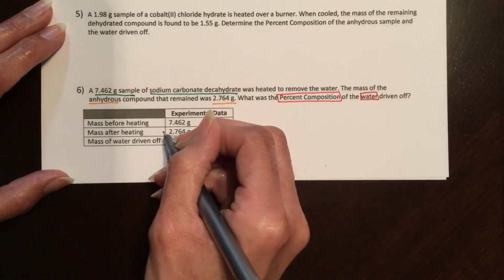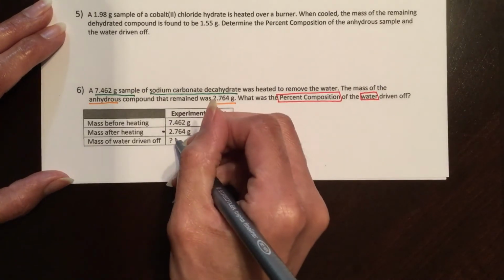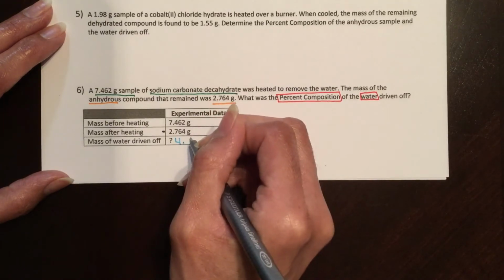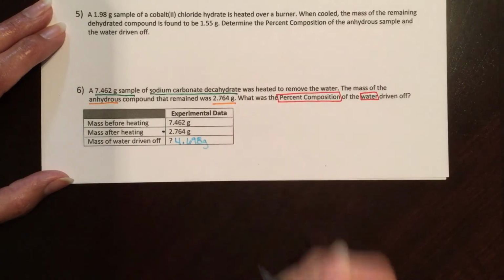So you can put a minus sign here. And that gives you what? So put that in your calculator. Correct. Comes out to 4.698 grams.